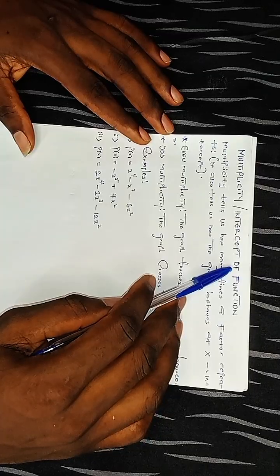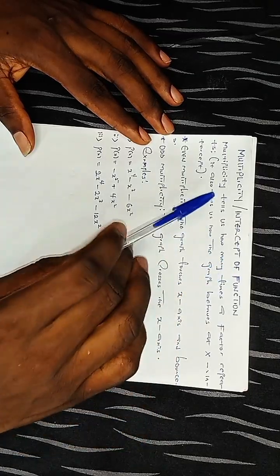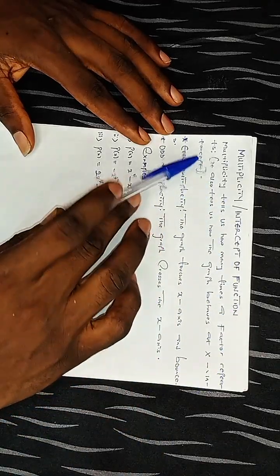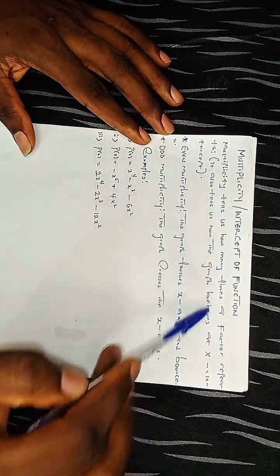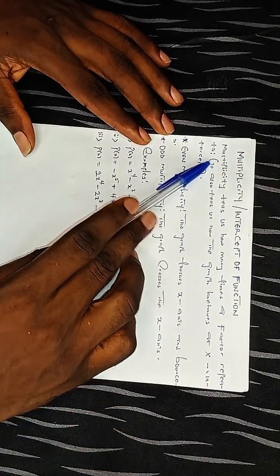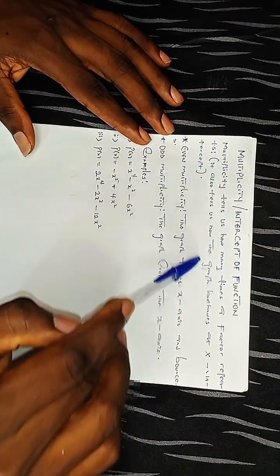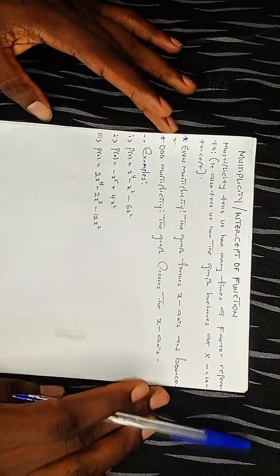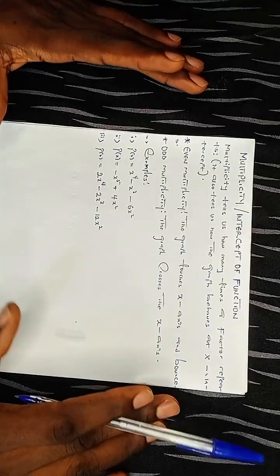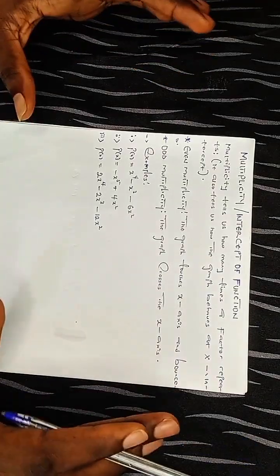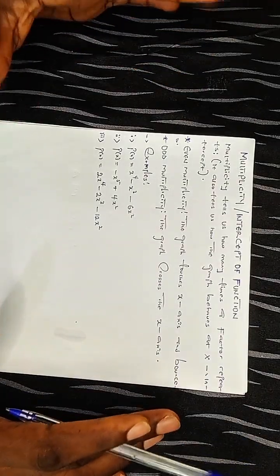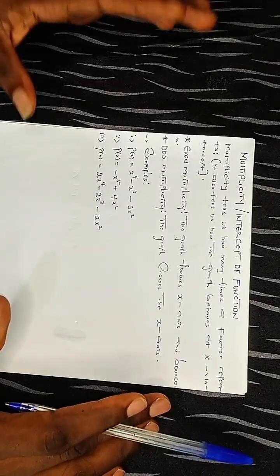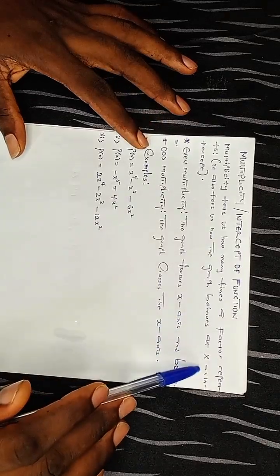So, what is multiplicity? We said that multiplicity tells us how many times a factor repeats itself. In brackets, it also tells us how the graph behaves at the x-axis. That means in a polynomial graph, multiplicity tells us how many times a factor repeats itself, and it also tells us how the graph behaves at the x-intercept.